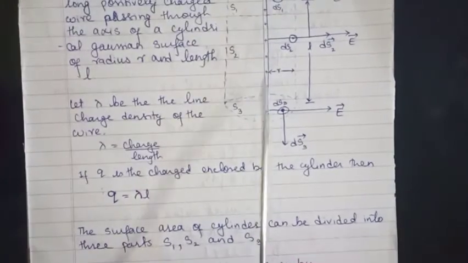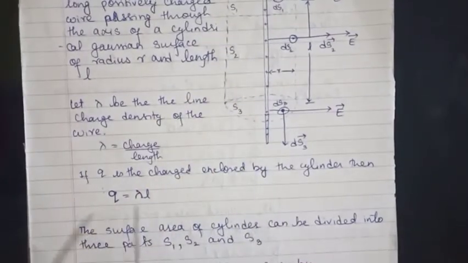So from here to here the charge of the wire is Q, that is lambda L.